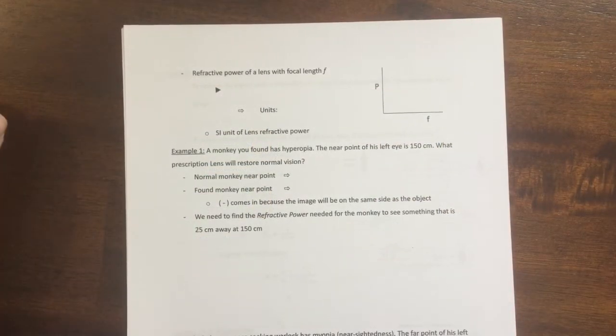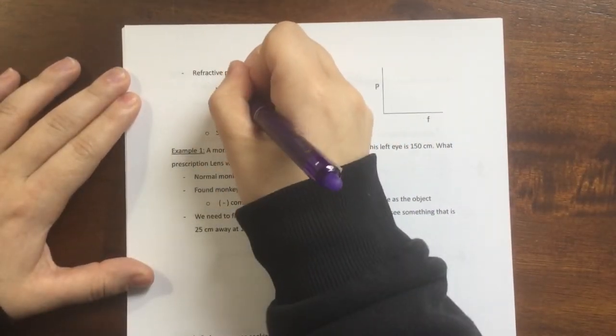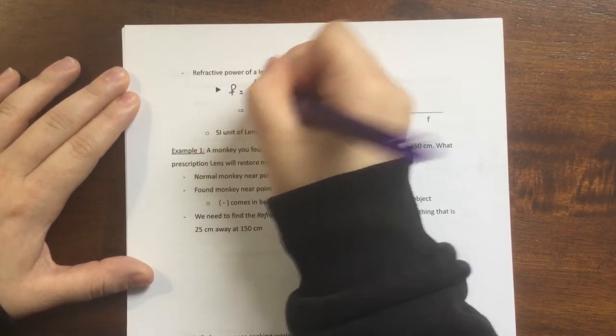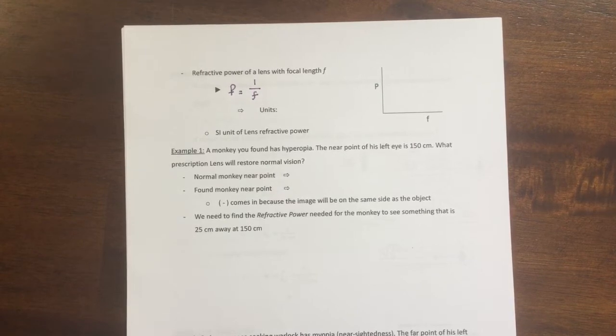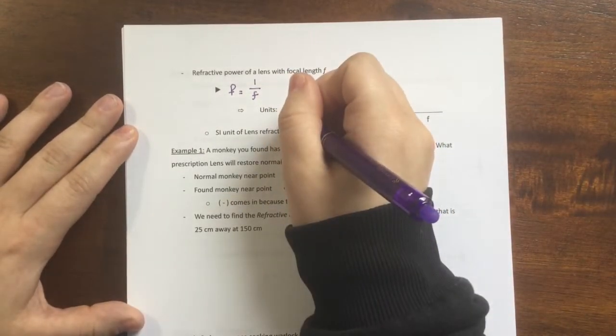In eyeglasses, the refractive power of a lens is related to its focal point. A lens's refractive power is equal to 1 over f, where f is the focal length. The SI unit for refractive power is the diopter.